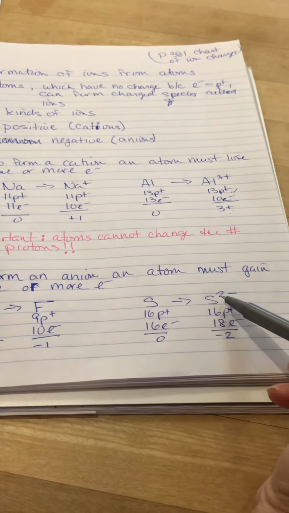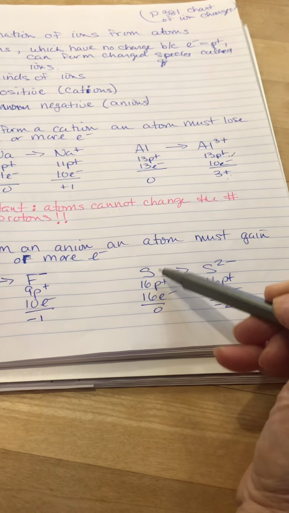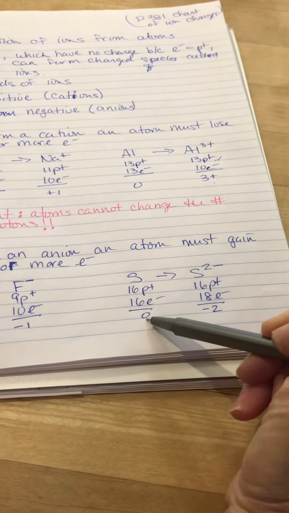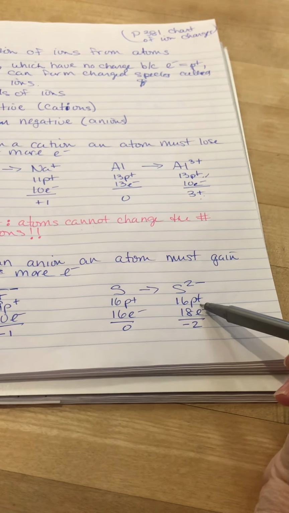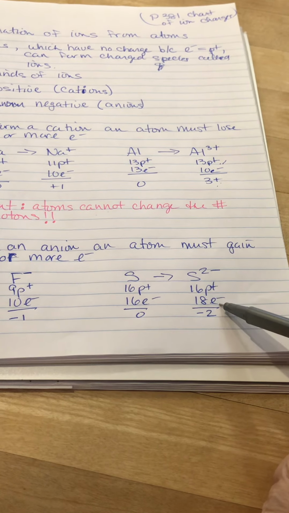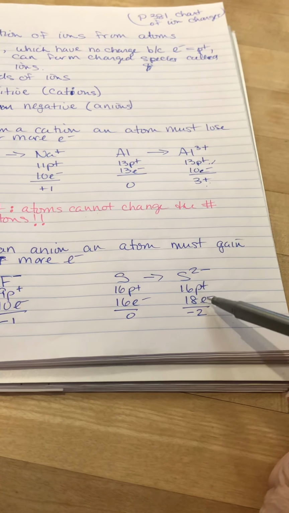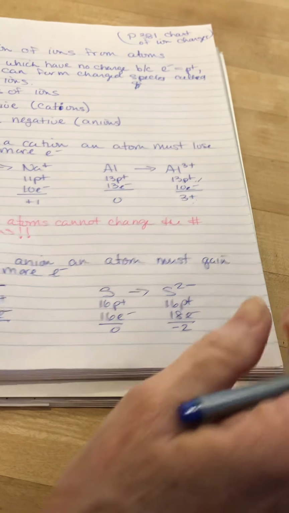Sulfur becomes the sulfide ion with -2 as its charge. The sulfur atom has 16 protons and 16 electrons for a sum of 0. The sulfur anion has 16 protons because it's still sulfur. It has 18 electrons because it needs a charge of -2. 16 positive things and 18 negative things gives you a charge of -2.